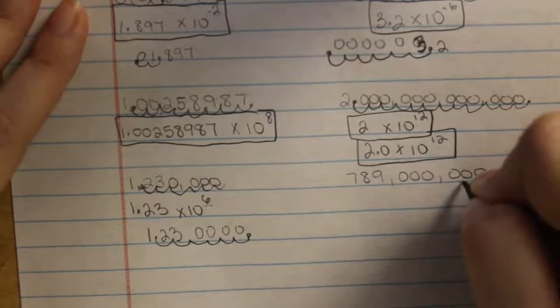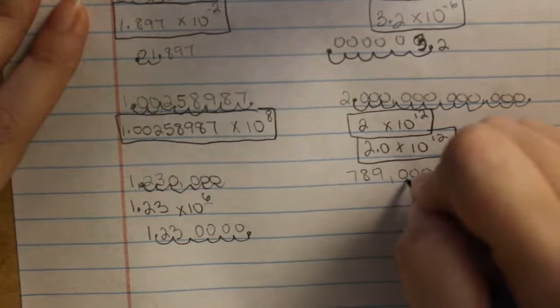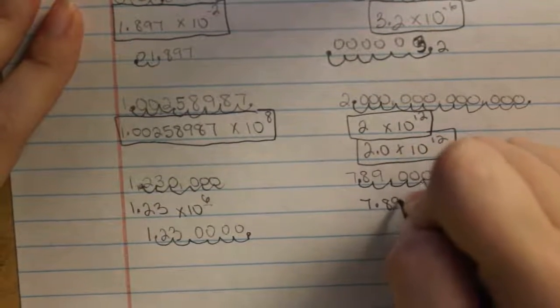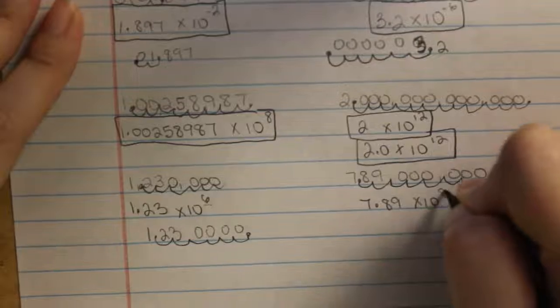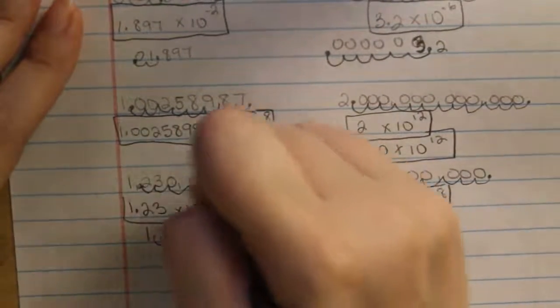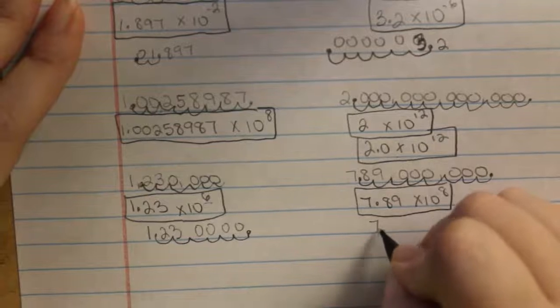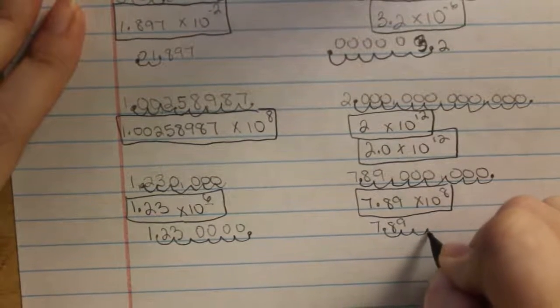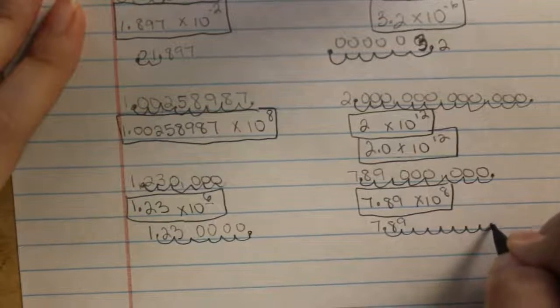Okay, I'm going to start here. I'm going to go 1, 2, 3, 4, 5, 6, 7, 8. So 7.89 times 10 to the 8th. Again, we need to make sure that when we take these back out of scientific notation, we are starting at the decimal. 1, 2, 3, 4, 5, 6, 7, 8.